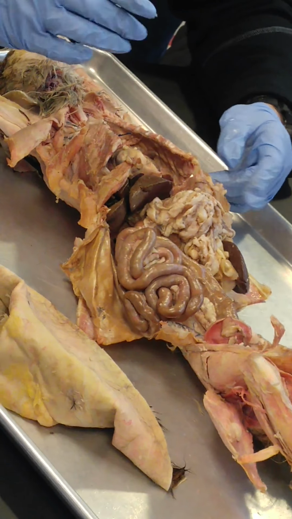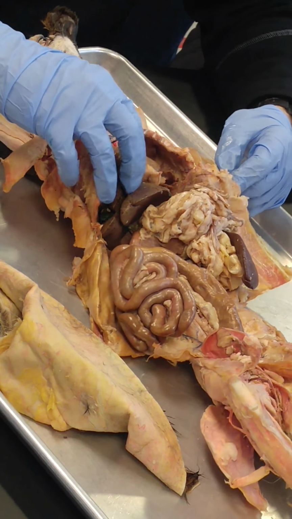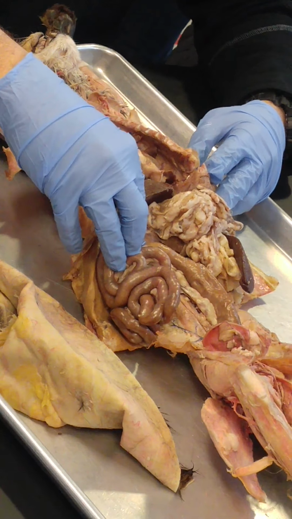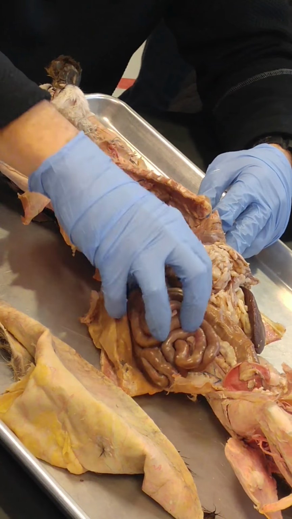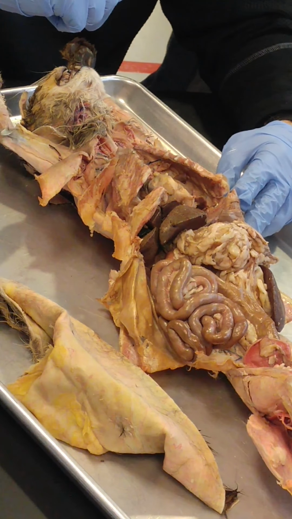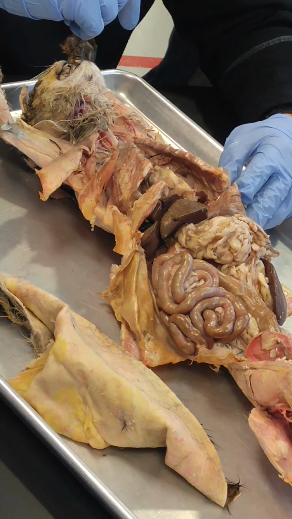And then visceral peritoneum, we said that before. That's all of the peritoneum that's covering all of these organs. Okay? Liver, stomach, spleen, pancreas, small and large intestines. It covers all of them. Any questions?